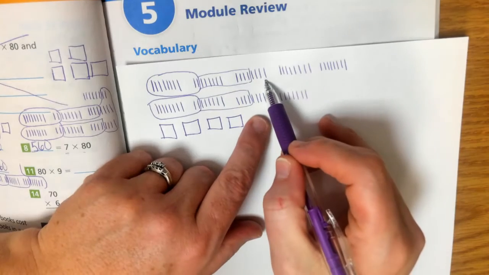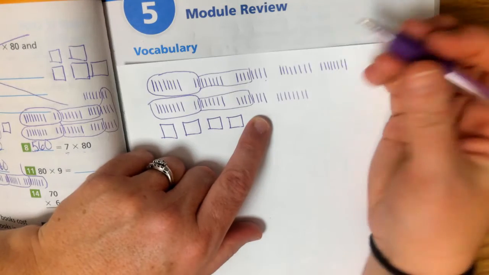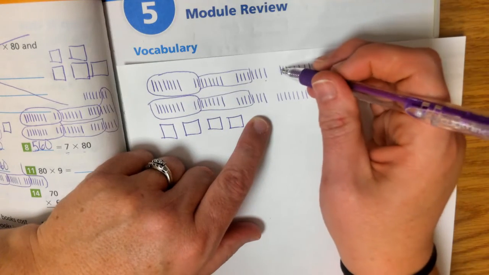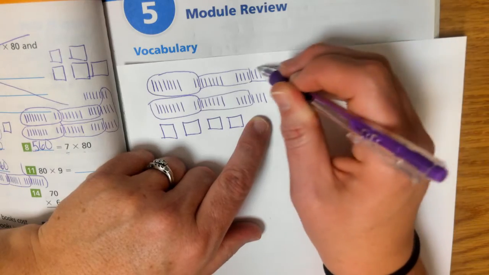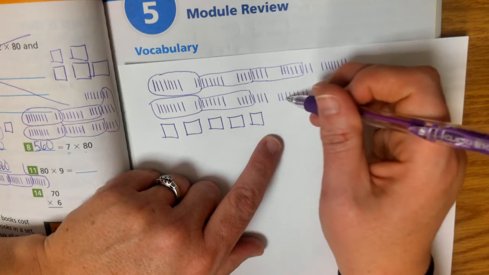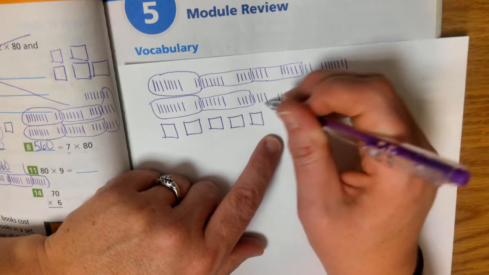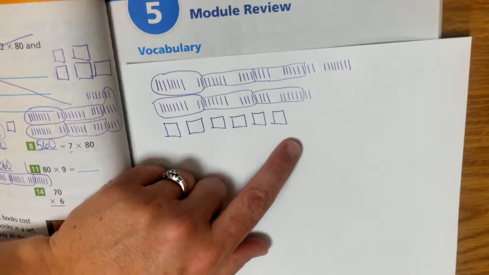Now I have 4 here. 4 plus what equals 10? 4 plus 6, or 10 I mean, which is going to give me 100. There's another group of 100. So that means I can take 6 from here and add it to those 4, and I get another 100.